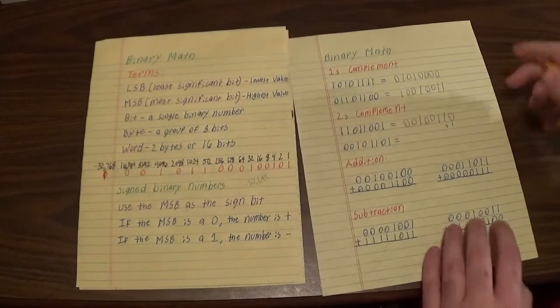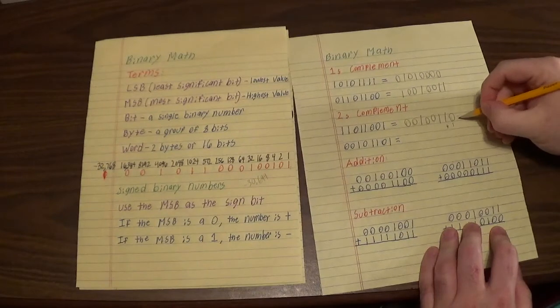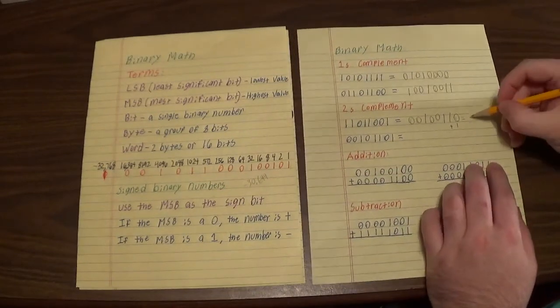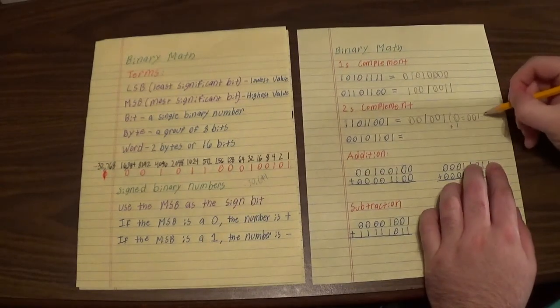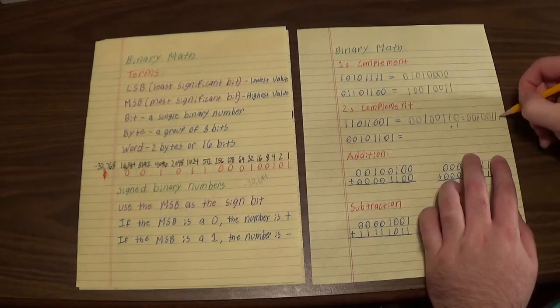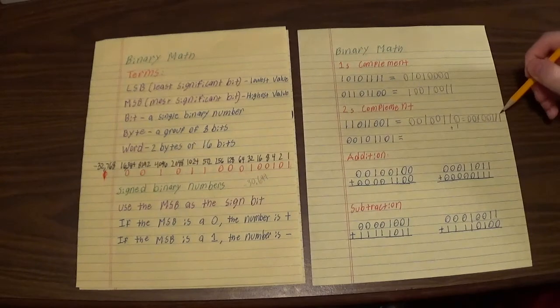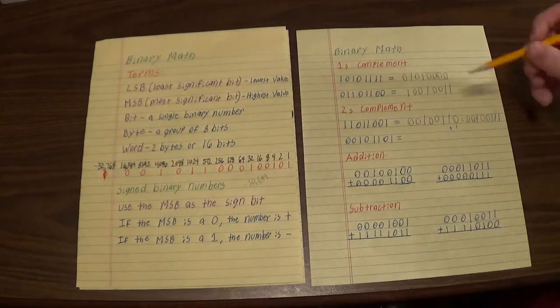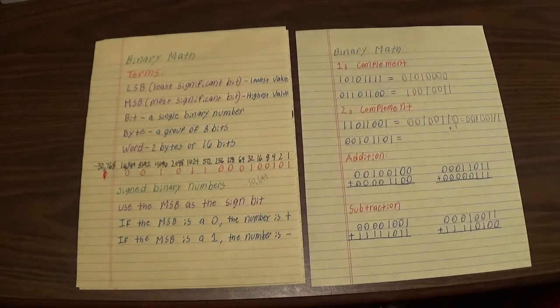So that means that this will actually be 0, 0, 1, 0, 0, 1, 1, 1. So that is the 2's complement of the original number. That will get it in the correct format that we need.